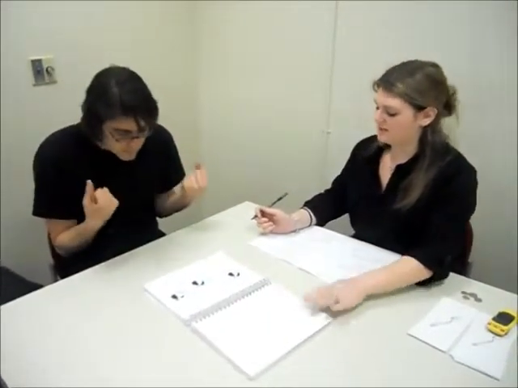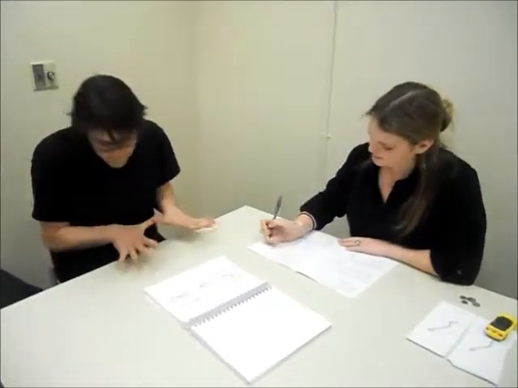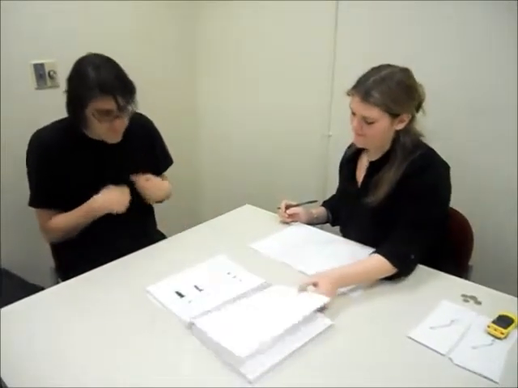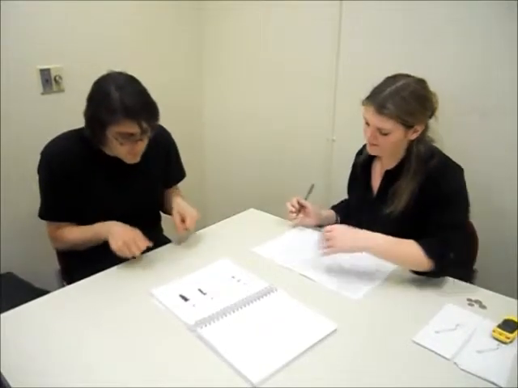Find the ball is beside the chair. Move on. Find the dog is in front of the chair. Find the boy is behind or in back of the table. Find the pencil is between the books. Good.